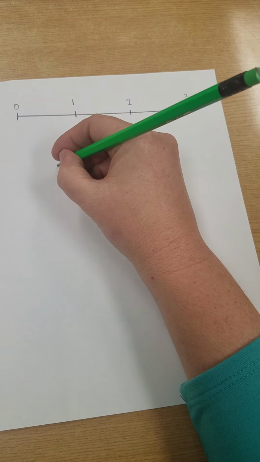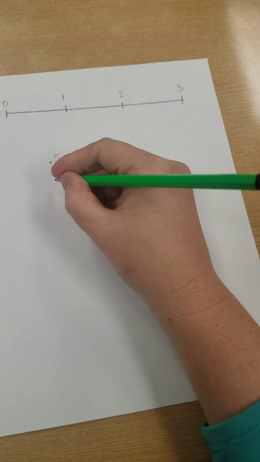Hello boys and girls, today we're going to be talking about rounding decimals. First of all, what is a decimal? Let's say I have 0.5. That is read as 5/10. How do I know that?